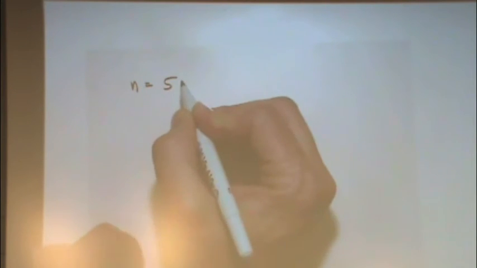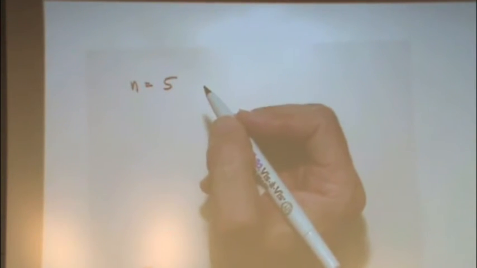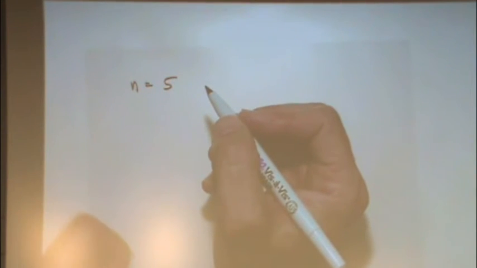Next, another type of question that you could get for quantum numbers is, say, n equals, how hard do you want this? A 5 would be really hard, I mean a 6 would be really hard, but 5 would be hard for an exam. I wouldn't put 7 on an exam.